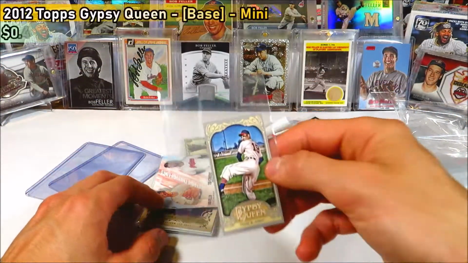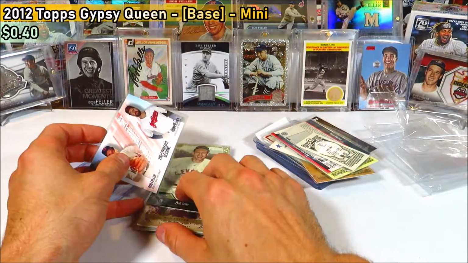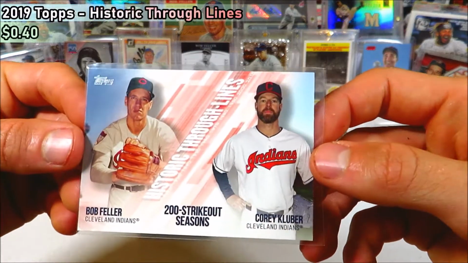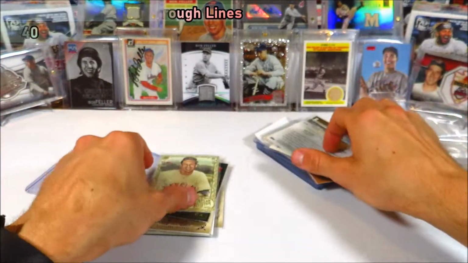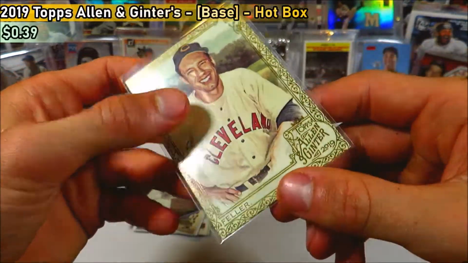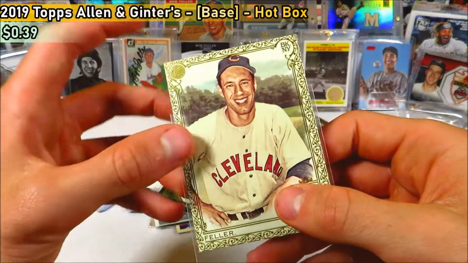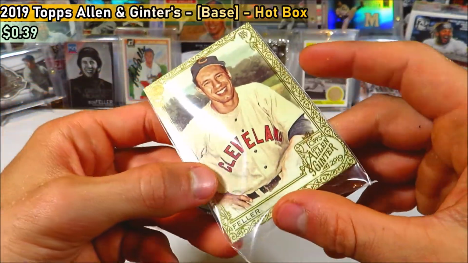Here's a base Gypsy Queen mini. Again, not a big fan of the minis, but I'll still pick them up just for the collection. Here's another double card. So we got Corey Kluber featured on this one. So pretty cool there. And then here's, I think, a gold border for Allen and Ginter. Again, a long time ago. I cannot remember, I'll have to put it on the screen, but still really cool. It's got a cool shine to it.